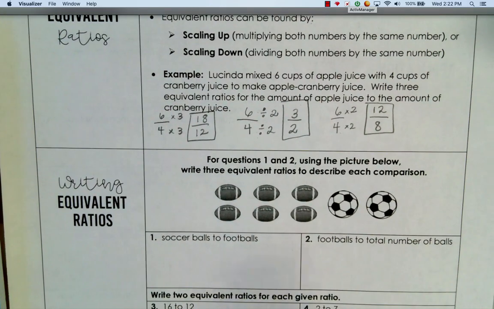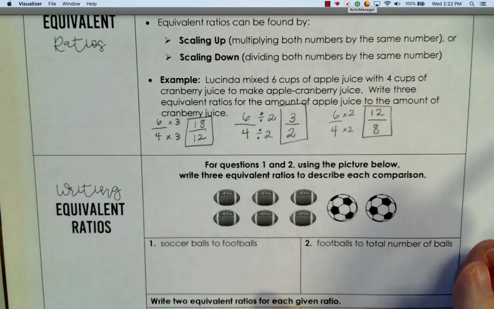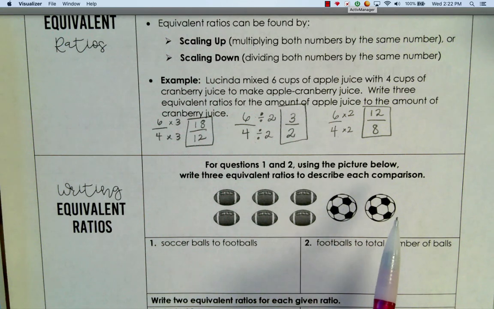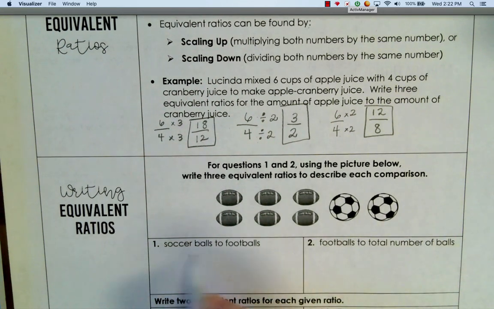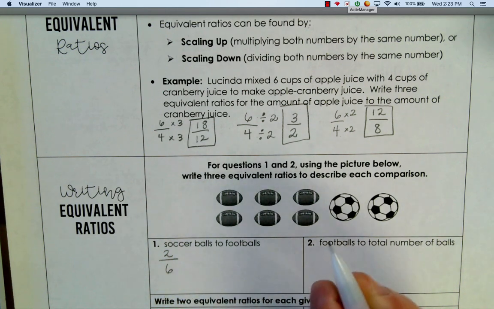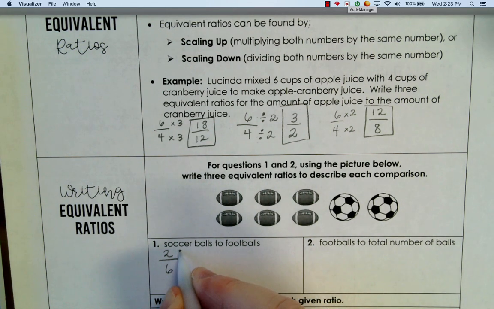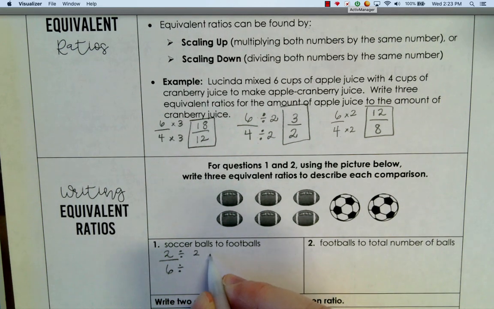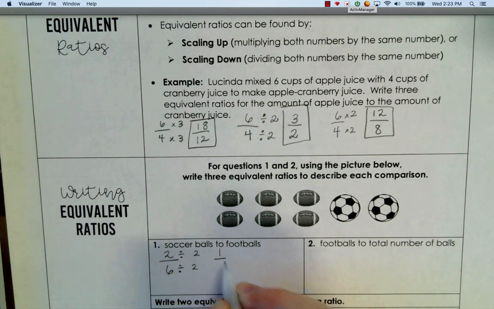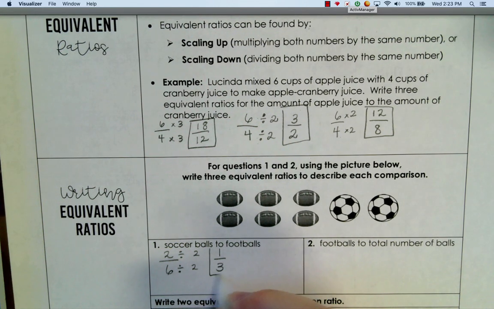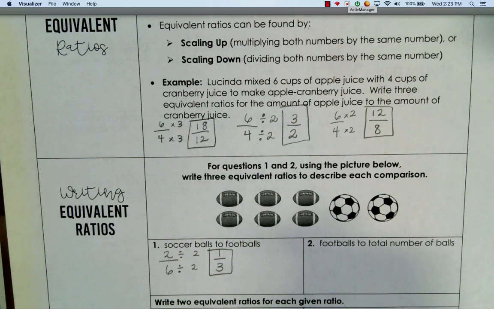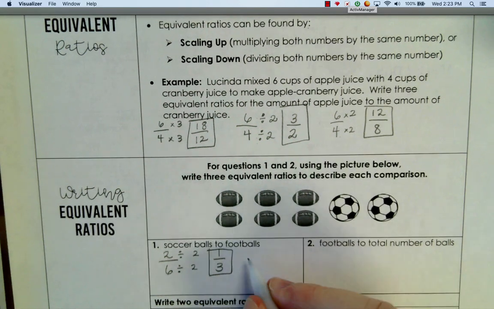So for questions 1 and 2, using the picture below, write 3 equivalent ratios to describe each comparison. Okay, equivalent. So we know we have 6 footballs and 2 soccer balls. So soccer balls to footballs. Soccer balls, 2 to 6. If I was going to simplify, I'm going to divide by 2. Gives you 1. 6 divided by 2 is 3. So there's 1 to 3 again. And then we're going to do another one.